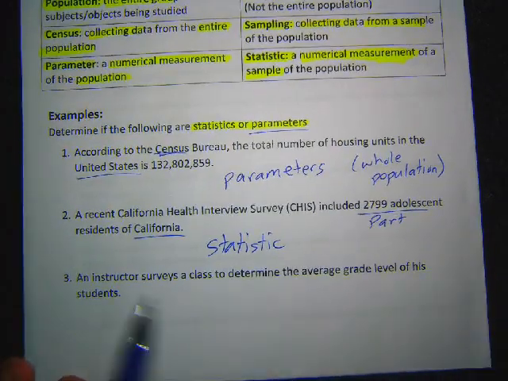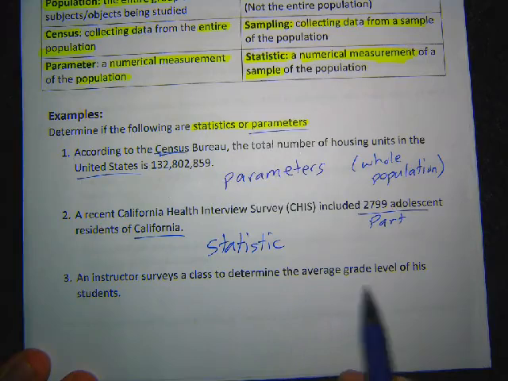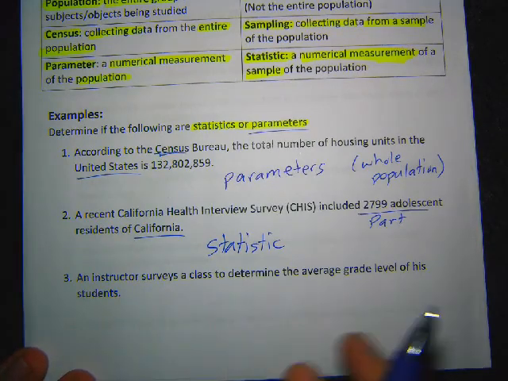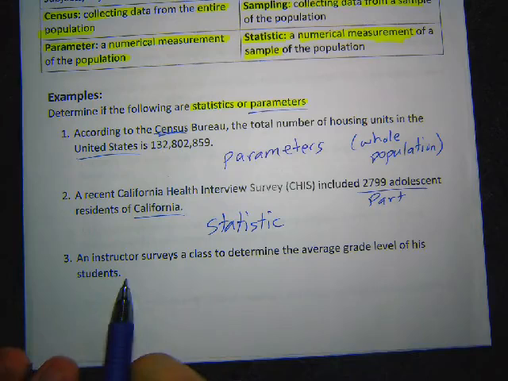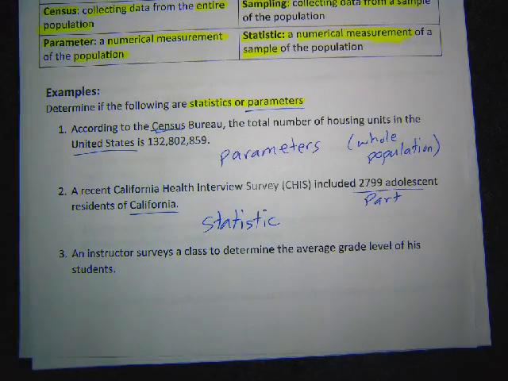Okay, last one. An instructor surveys a class to determine the average grade level of his students. So for this one, we have to think again about what's the whole population versus what's the part.